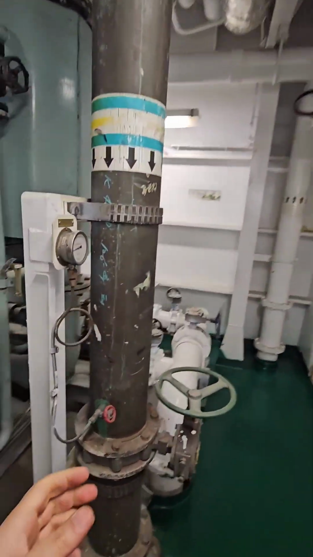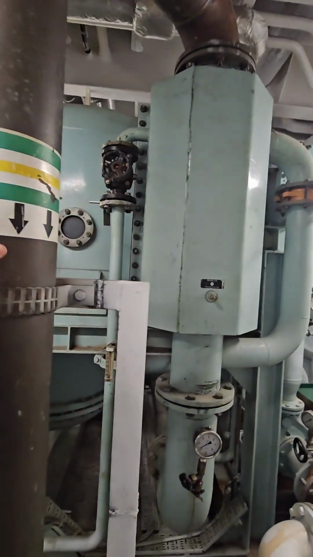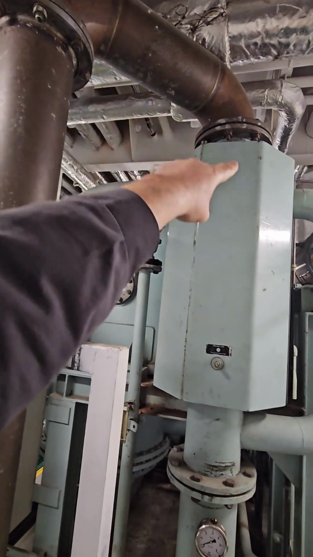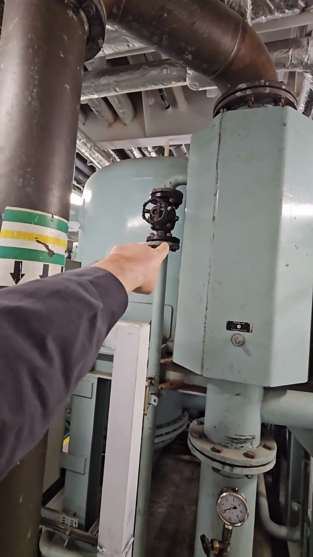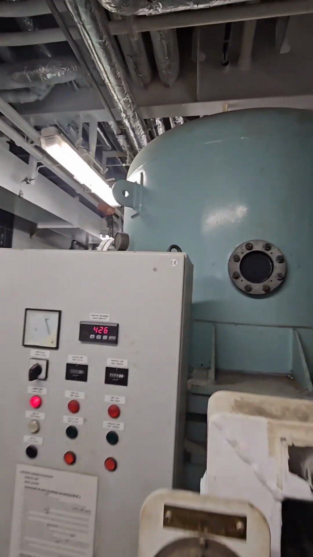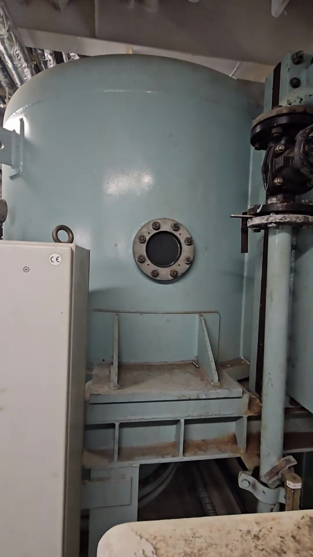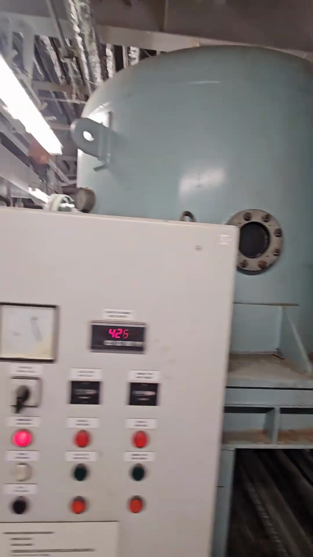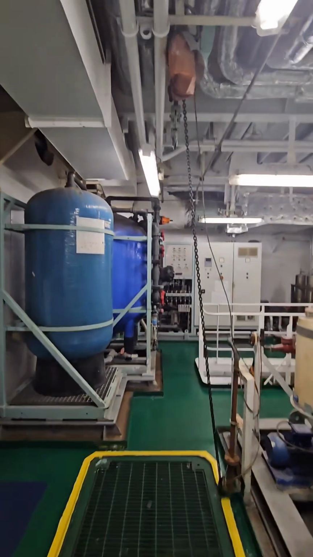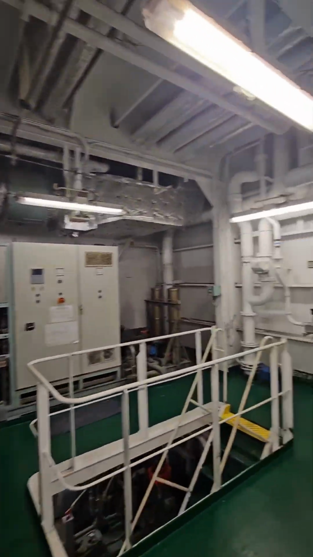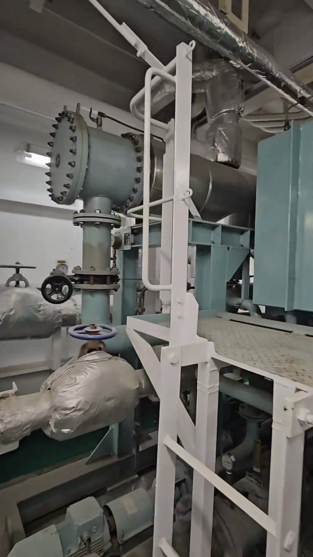It brings in cold seawater from the sea chest. This cooling medium passes through the condenser first, often preheating slightly before going to the evaporator or ejector, making the whole system more efficient. The seawater pipes are typically made from corrosion-resistant materials like copper-nickel alloys to handle the saline environment and prevent degradation over time.